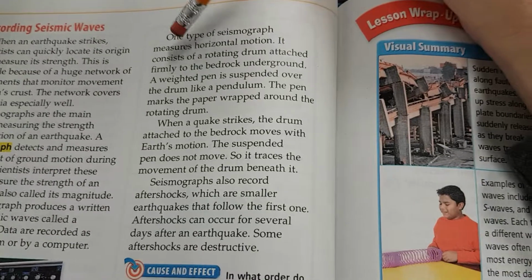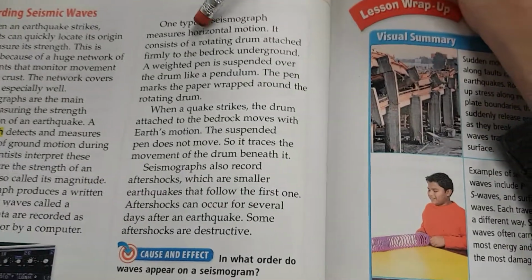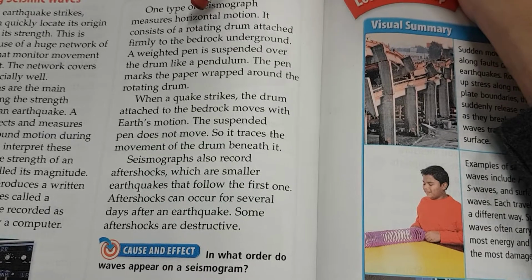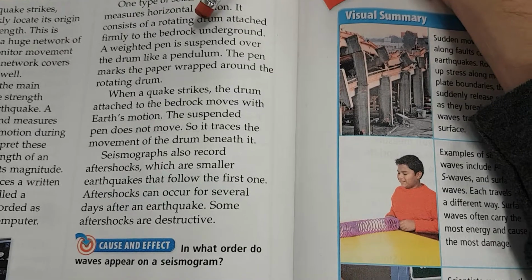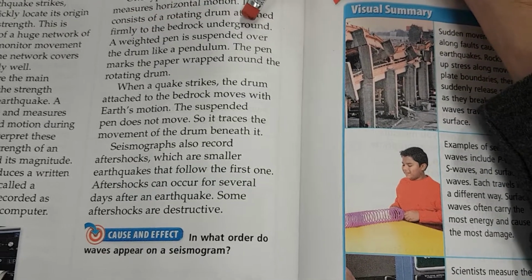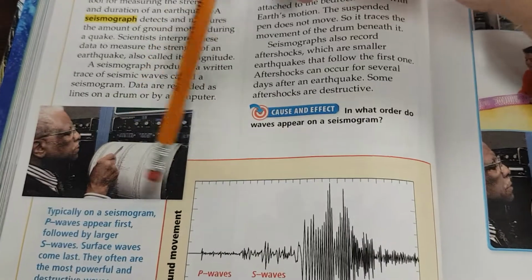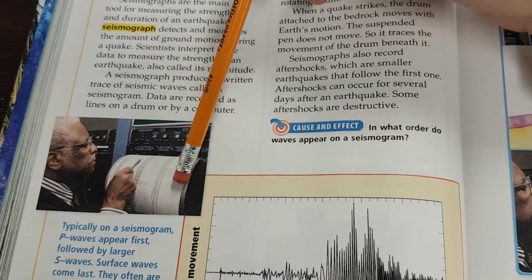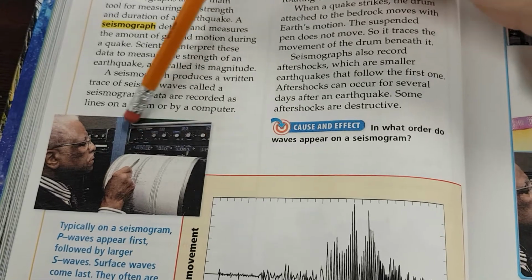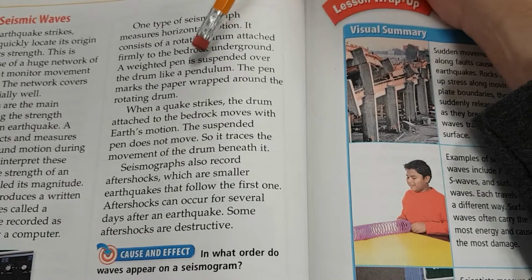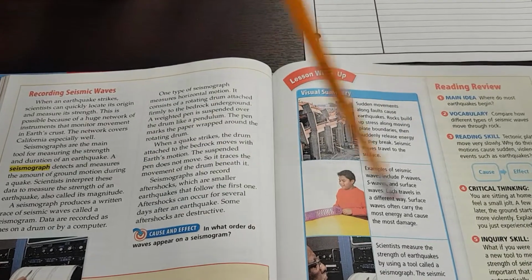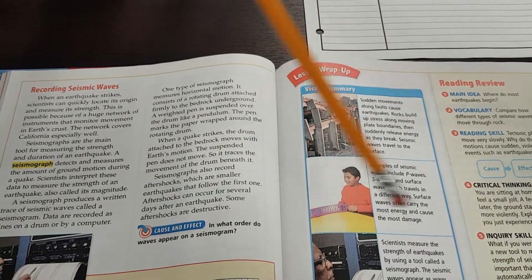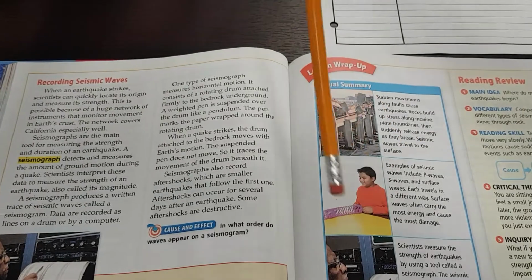One type of seismograph measures horizontal motion. Okay, horizontal, horizon, the horizon of the earth, left and right, flat. It consists of a rotating drum attached firmly to the bedrock underground. Okay, so what they're saying is this round part is attached to the bedrock underground, while the rest of the machine is kind of attached to the surface. A weighted pin is suspended over the drum like a pendulum. Remember, a pendulum is like those clocks that have a pendulum swinging back and forth.